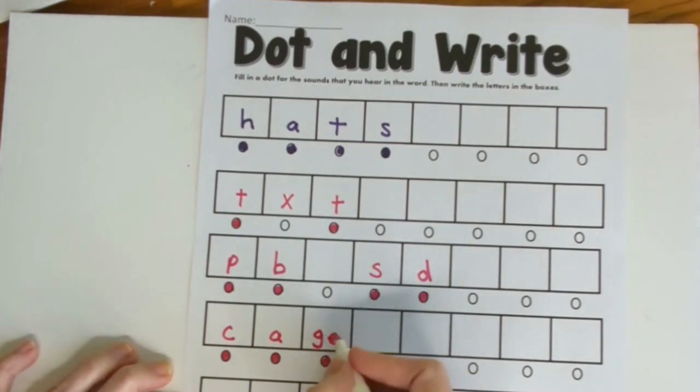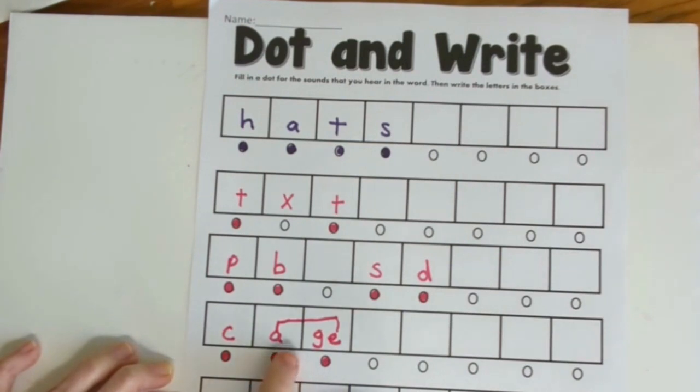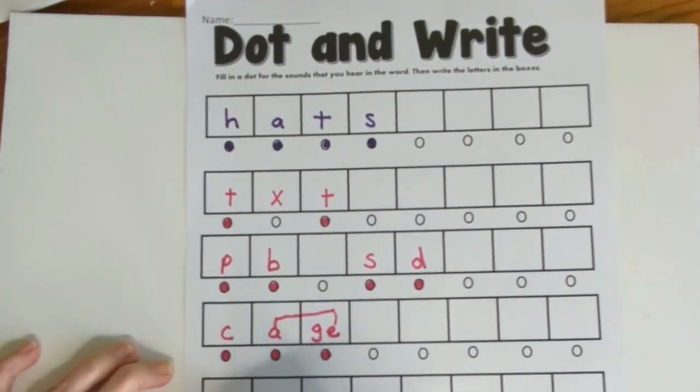Then we talk about what is the job of that silent E. The silent E in this word has two jobs. The first job is to make that A say A. Its second job is to signal that this G is going to say J. So, cage. A lot of times people say, well, how do you map silent E? Some people do it this way, and some people might do it this way.